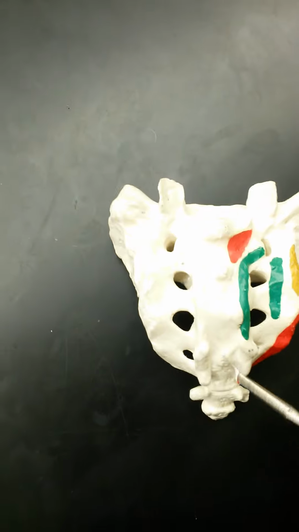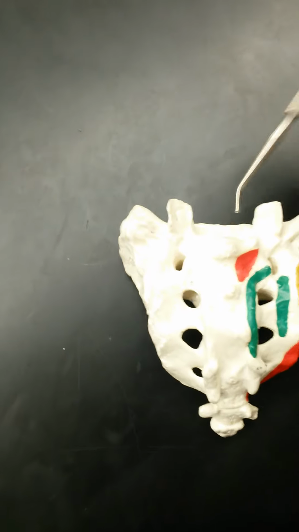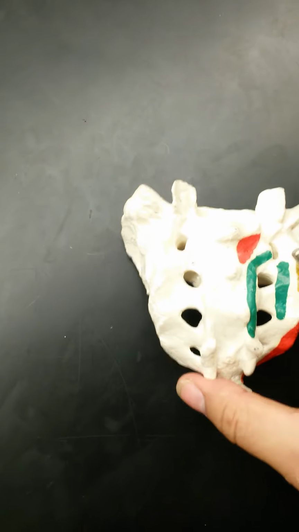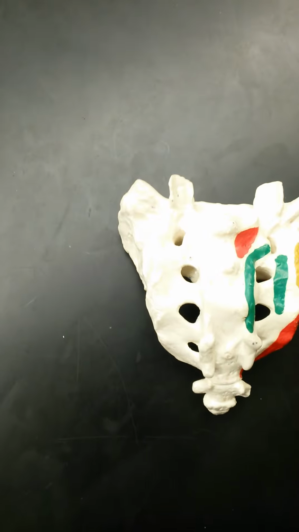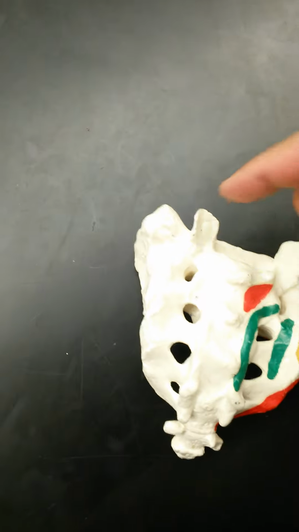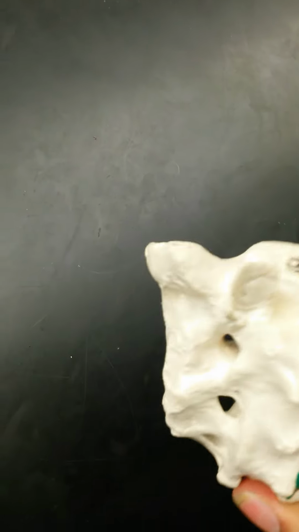If you look at this part here, this is the entrance, and this is the hiatus, which should be the exit of the vertebral canal, or the sacral canal at this point. You're going to call it the sacral canal. And this is the superior articular facet or processes. So that's it for the vertebral column.